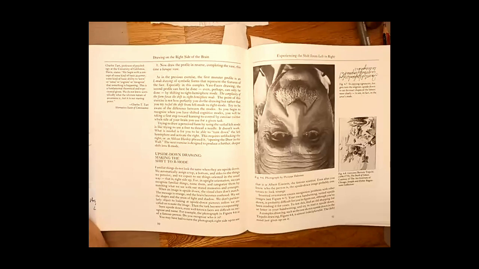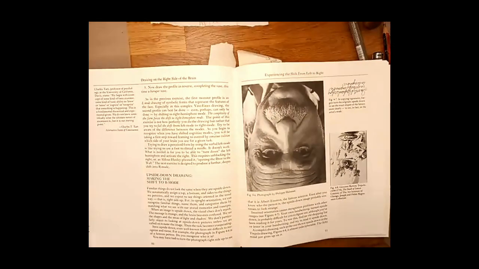for people who are learning how to draw. So I'm just going to do a little bit of reading from Betty's book, and then we'll get into an exercise. Familiar things do not look the same when they're upside down. We automatically assign a top, a bottom, and sides to the things that we perceive, and we expect to see things oriented in the usual way. That is, right side up.